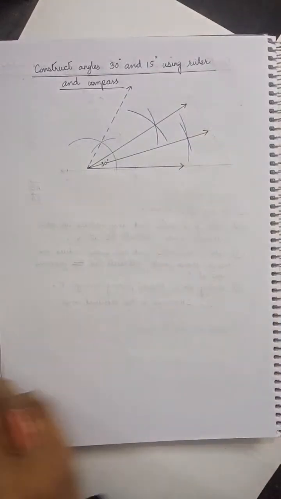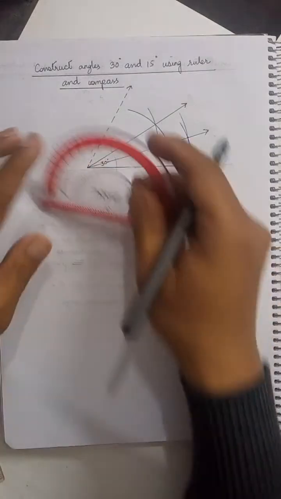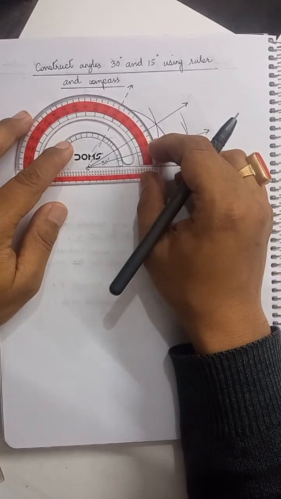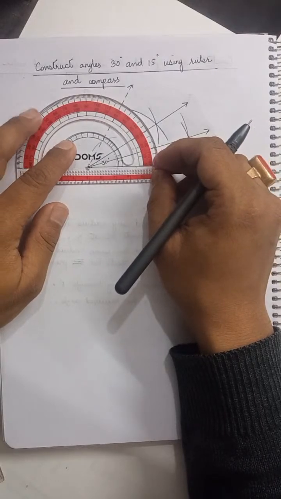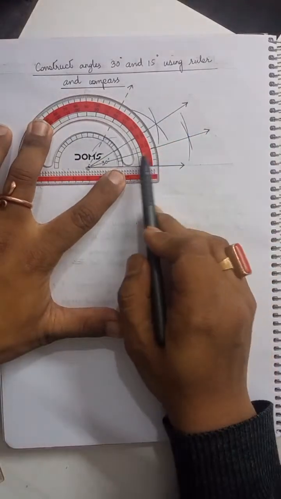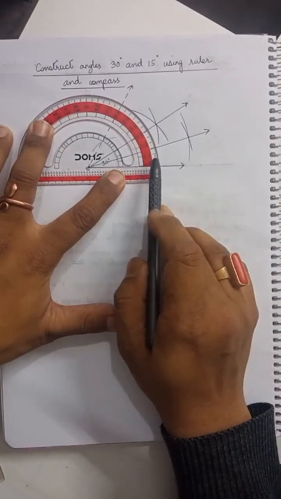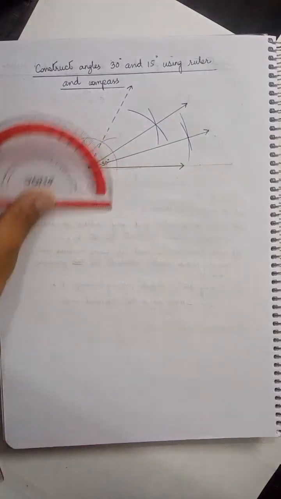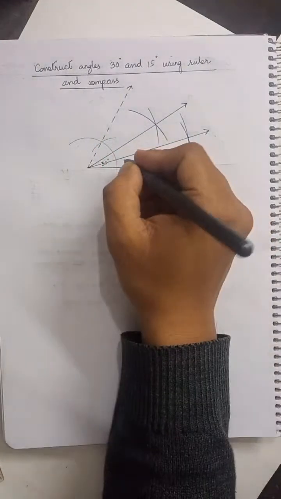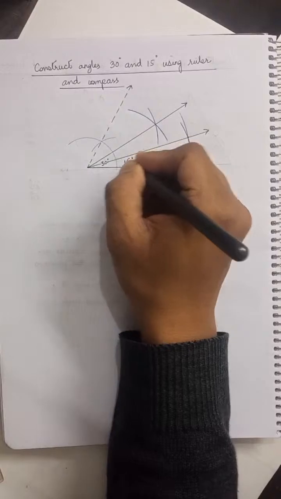Okay, so we have two angles, so both the angles will be 15-degree. Okay, so as we can see, our ray is passing very nicely. Okay, so this is our construction.